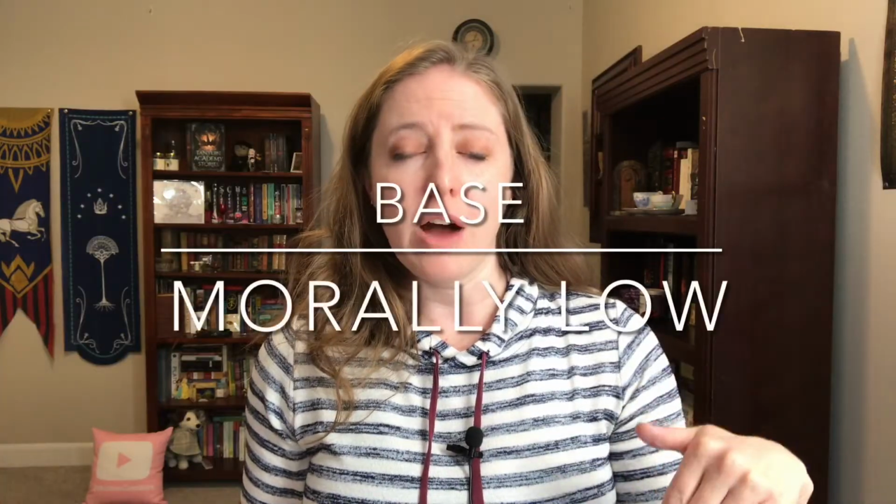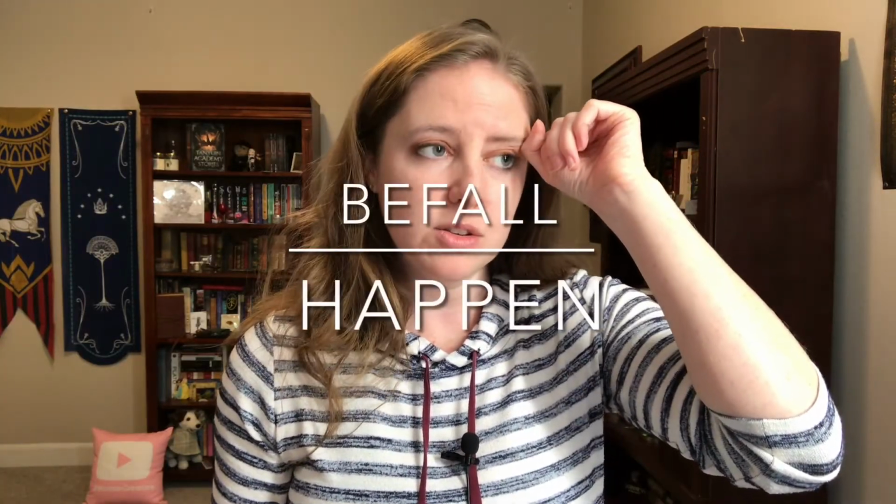After that, there is the word "base." Notice we're going in alphabetical order. You're welcome. Base usually means morally low. It can in Shakespeare also mean low-born, just in general, but he'll almost always use it, and writers in general, if it's an adjective, will use it to mean morally low or worthless. Next, there is "befall." To befall is to happen. So, what befell him, what happened to him, those would mean exactly the same thing.